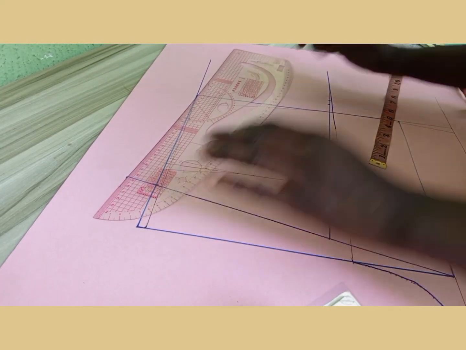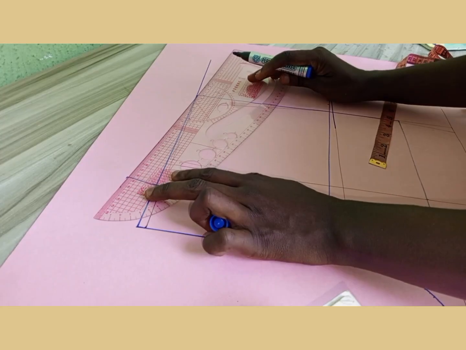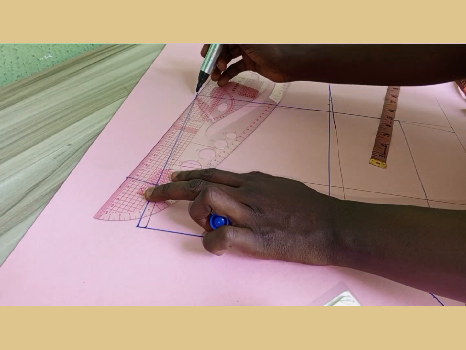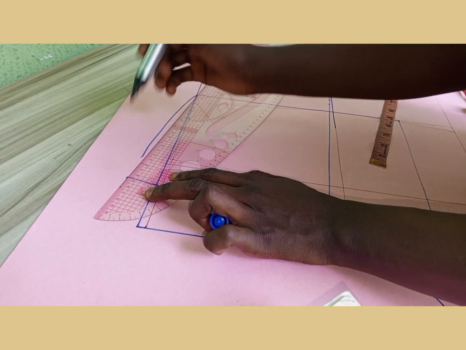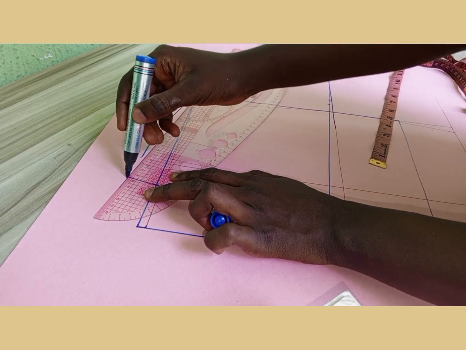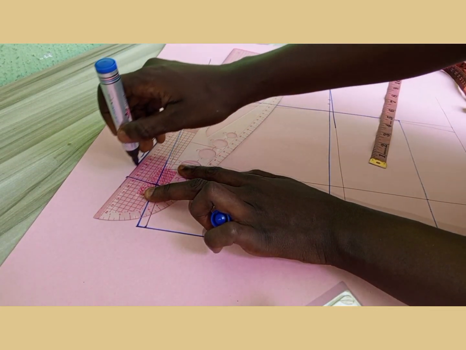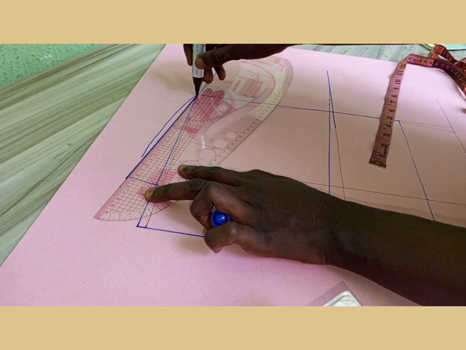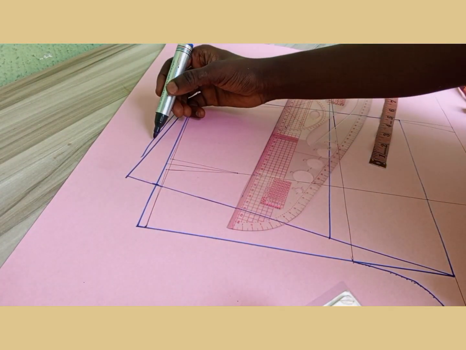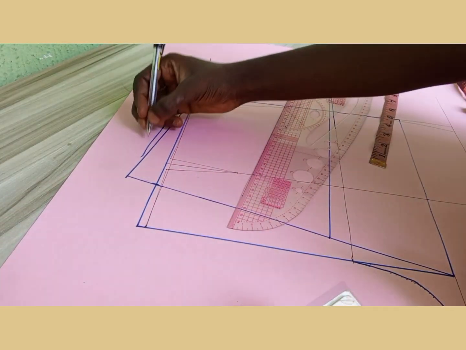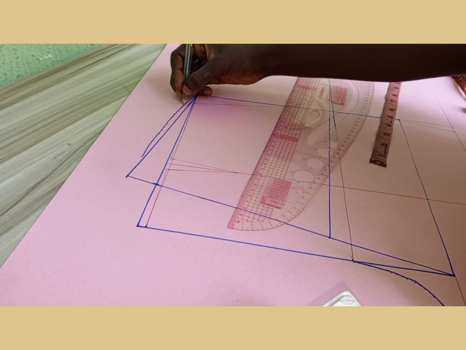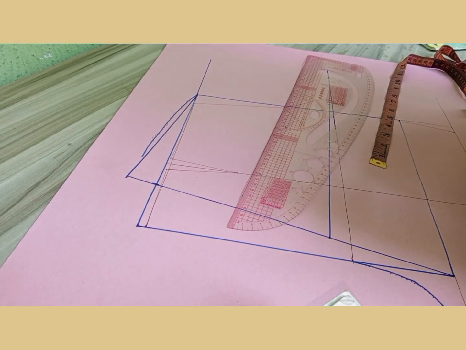Now let's work on the waistline. From the center back line that I drew and I went up, I will draw a line again to meet the front waistline, so that will be my new waistline for the back now.